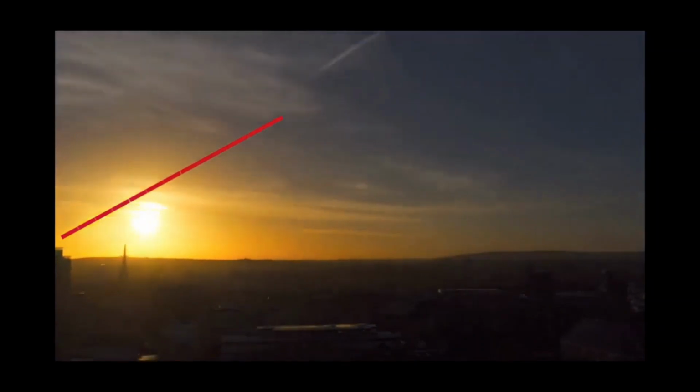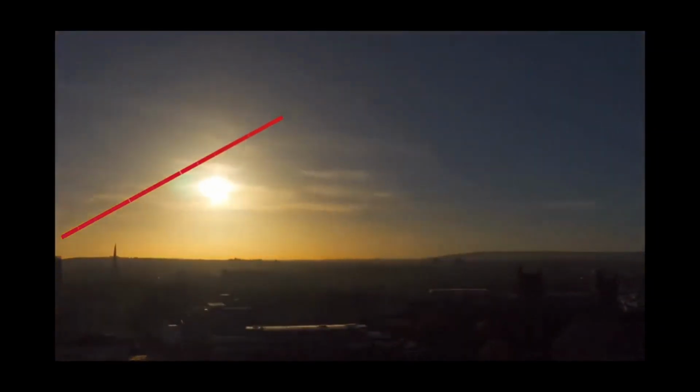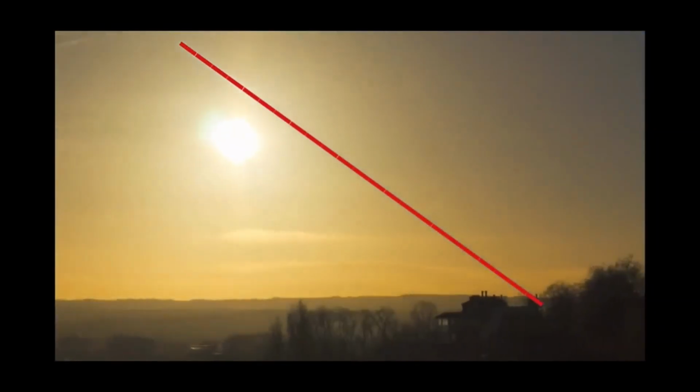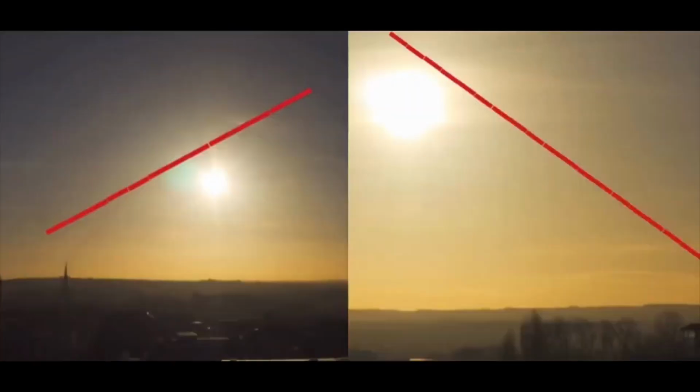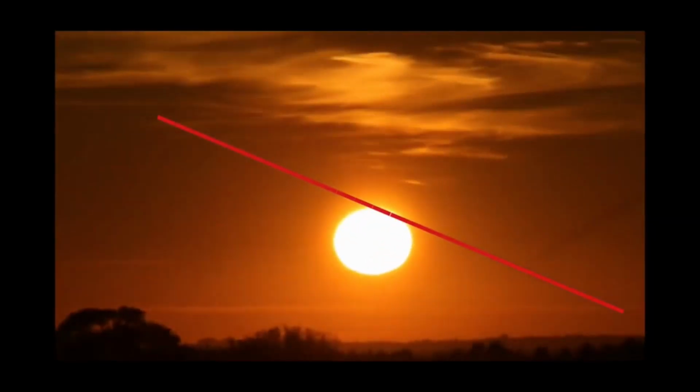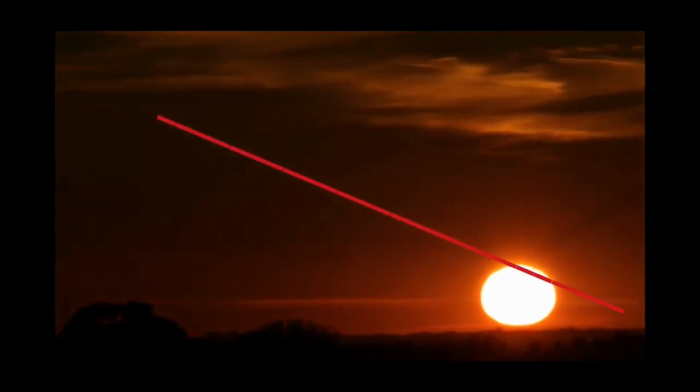Check out the sun's path. Okay, so it follows this line on the way up, and it follows the line on the way down. So in this case, the sun made a pyramid, and that disproves the globe model. So there you go. I disproved the globe in 45 seconds. Let me explain to you why.